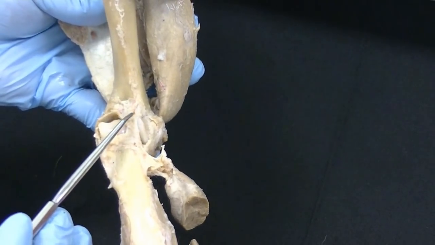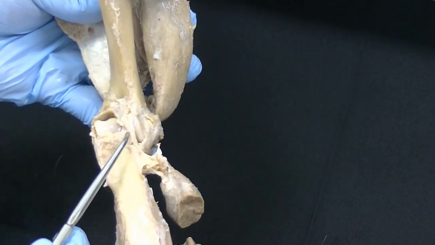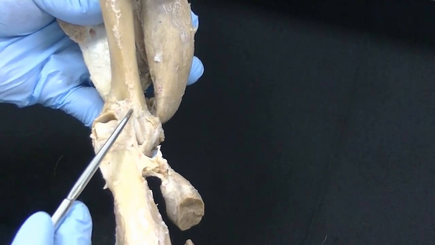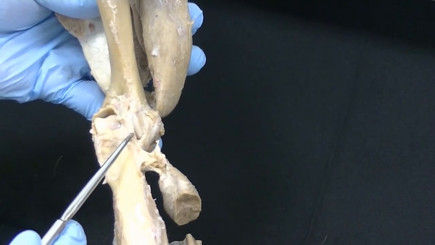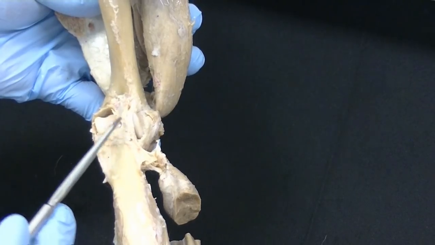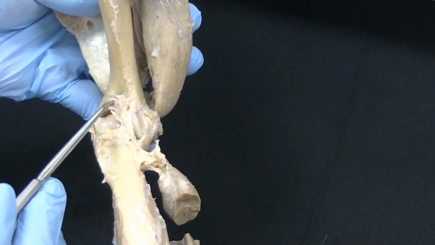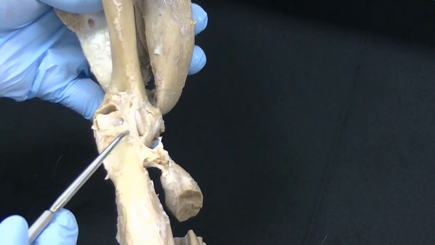In front, we see the ligament running from the lateral to the medial aspect, that is the oblique ligament. This ligament prevents overextension. It runs across the trochlea of the humerus, comes from the radial fossa, and inserts on the proximal end, more on the medial side of the radius.